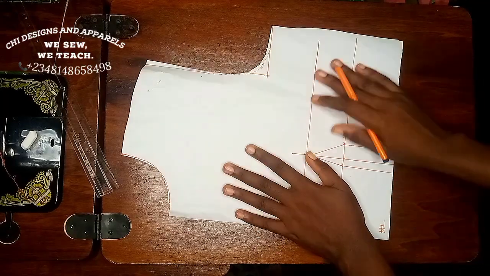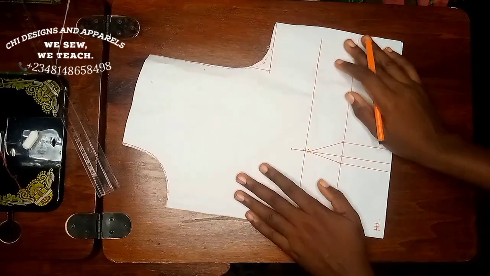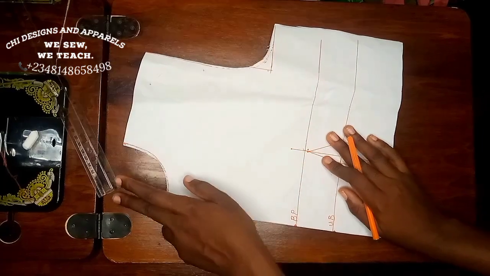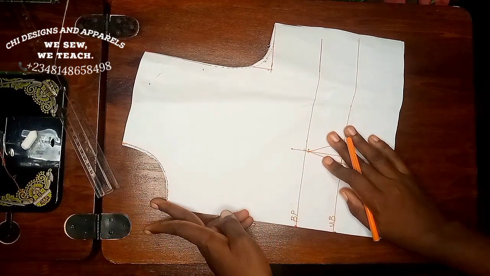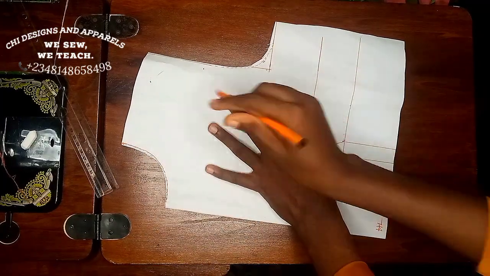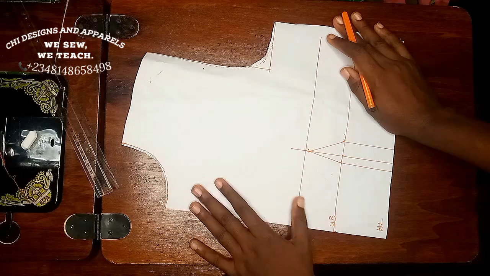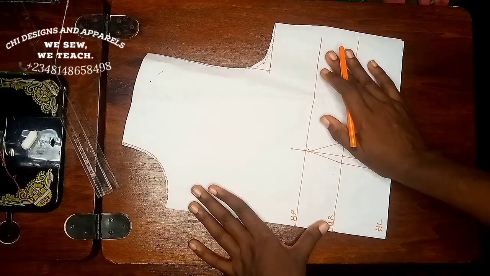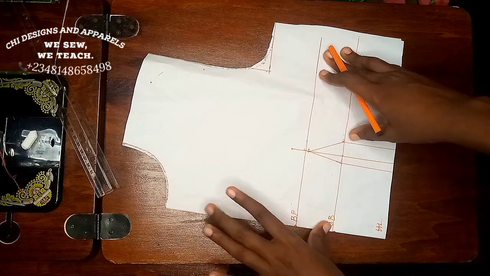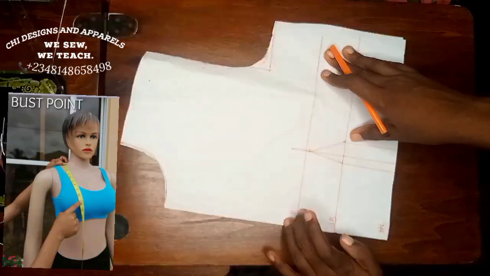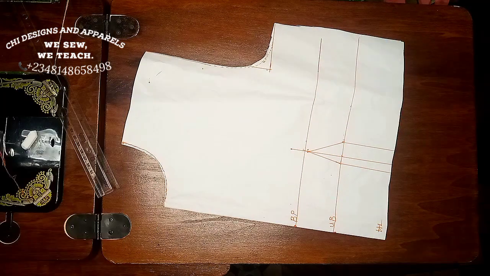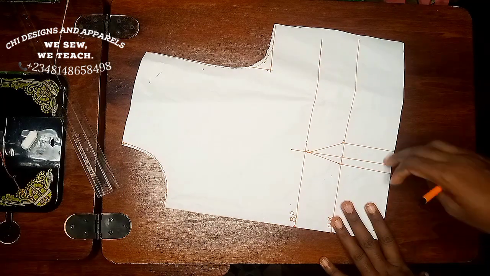So as you can see, I've actually drafted my basic pattern, and for what I used here, I used a 3-inch wide and a 2.5-inch deep for the neckline, and I marked out my shoulder measurement, and I also curved out my armhole. Just in case you don't know how to curve your armhole, I'll drop a link in the description box where you can learn that. I've also marked my bust point, my under bust, and the half length of this piece, and I went ahead to insert my waist dart.